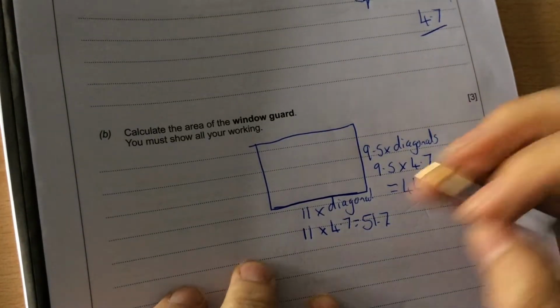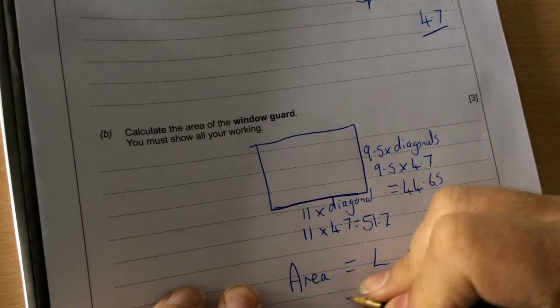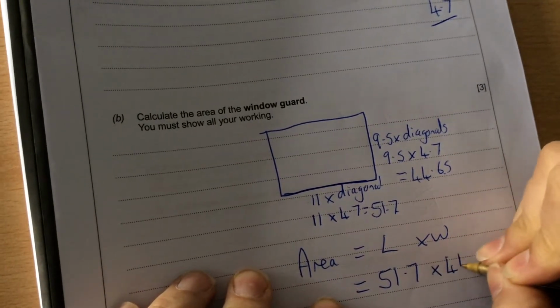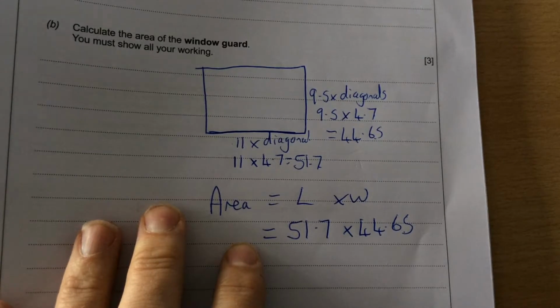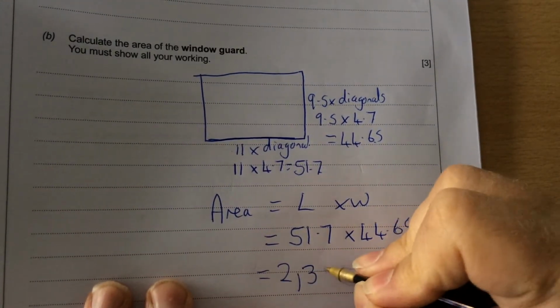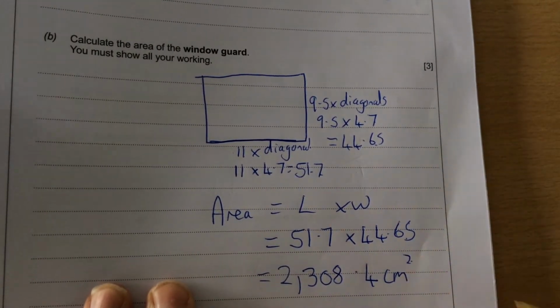To work them out now, area of a rectangle is length times width, or base times height. So it becomes 51.7 multiplied by 44.65, which gives me 2,308.4 centimeters squared.